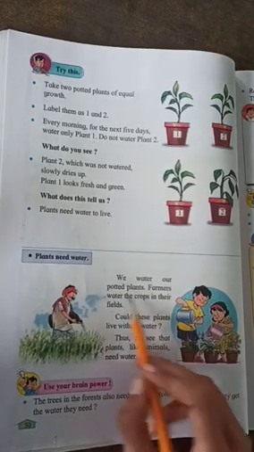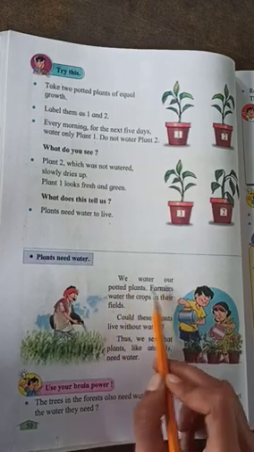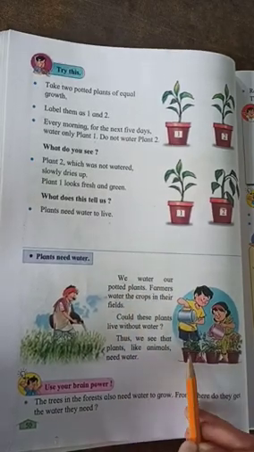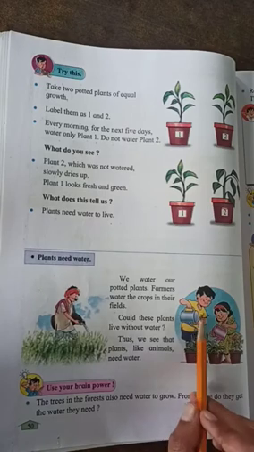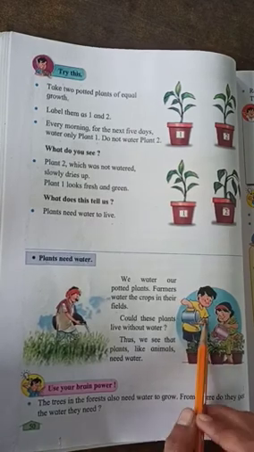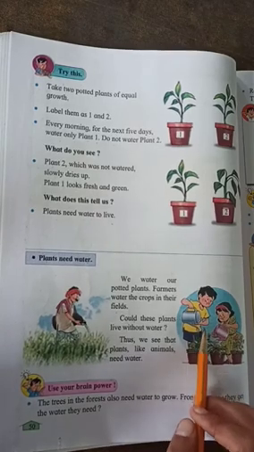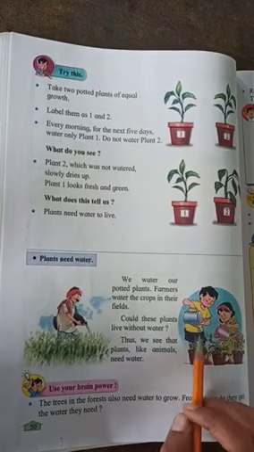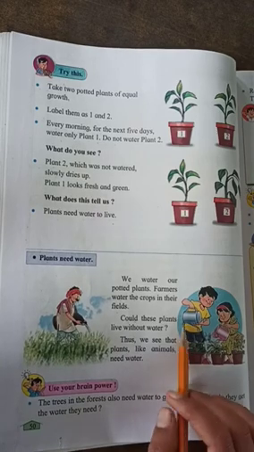First, they have told us that we water our potted plants. Here in the picture you can see that there are 3 pots and these 2 children are watering the plants. You must also be doing this activity at your home. You also water your plants at home, right?